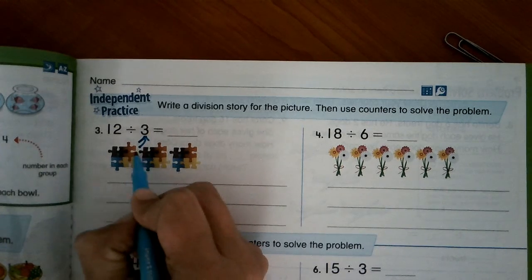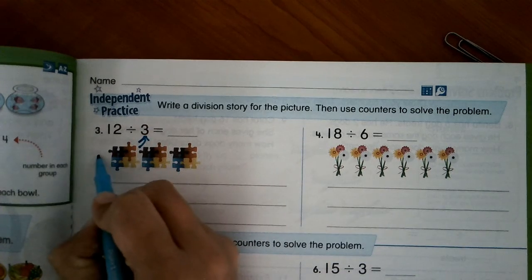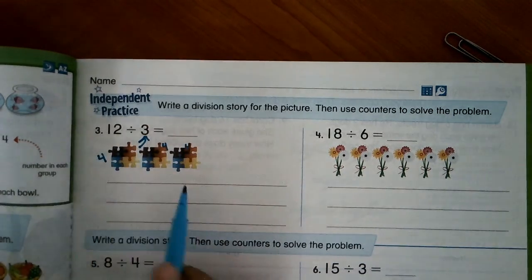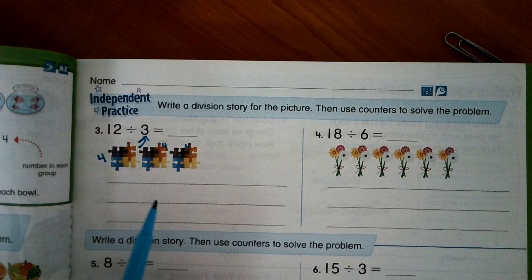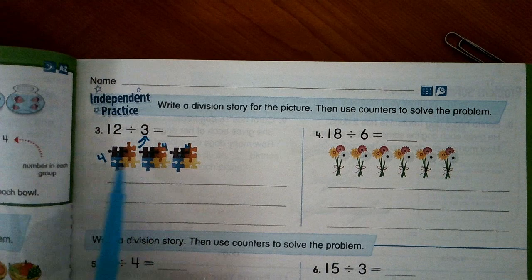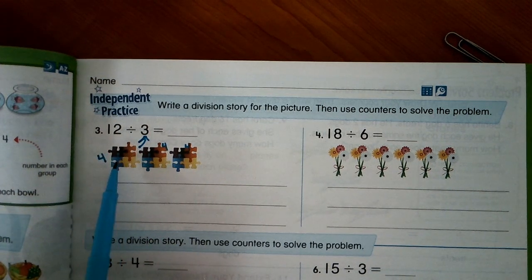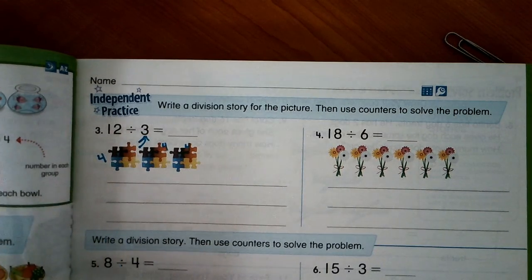In each group, if you count how many pieces of puzzles are in each group, you know that there's 4 here, 4 here, 4 here. Okay? So try to write a story problem that matches this. Okay? I can think of one. I have 12 puzzle pieces, and I gave my 3 friends the same amount of puzzle pieces. Something like that, very similar.